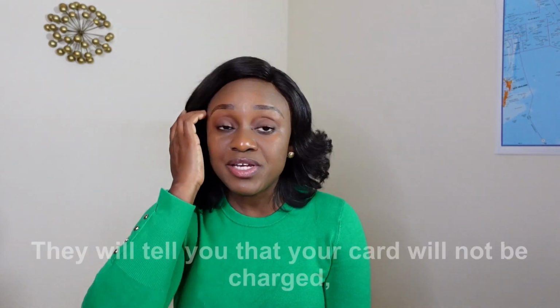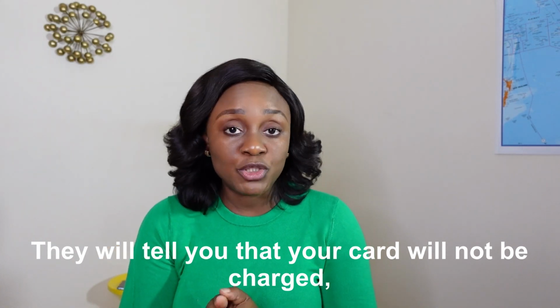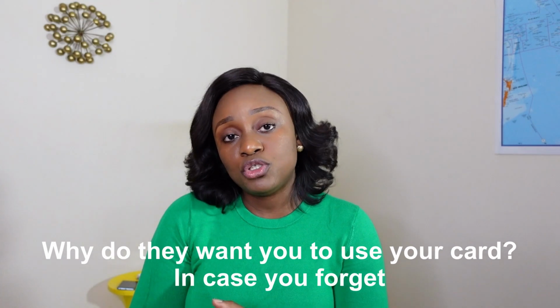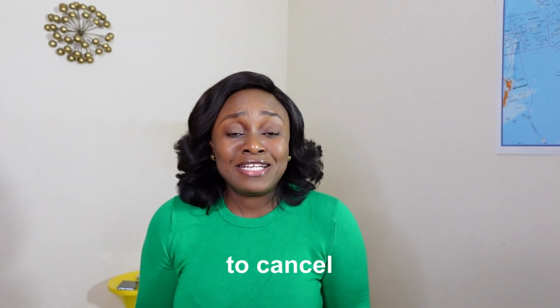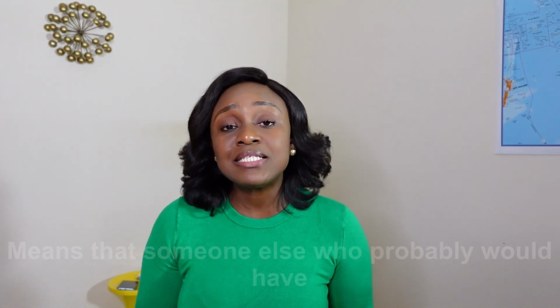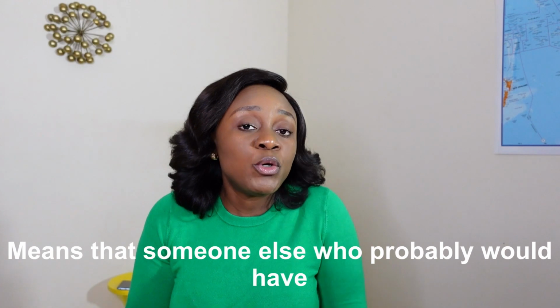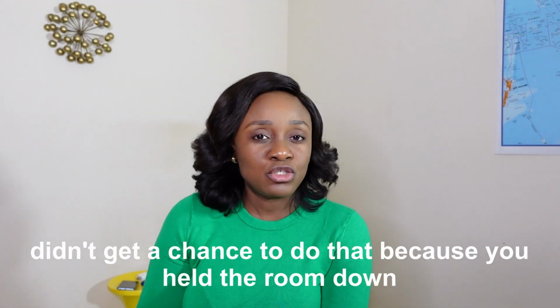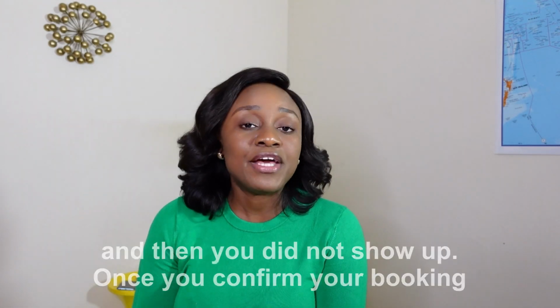But now, you may be required to include your bank card details. They will tell you there, you have to read it. They will tell you that no, your card would not be charged, but it's just required to make that booking. Why do they want you to use your card? Just in case you forget to cancel, they would have reserved that accommodation for you up until the cancellation period. If you fail to cancel, it means that someone else who probably would have booked that room didn't get a chance to do that because you held the room down and then you did not show up.